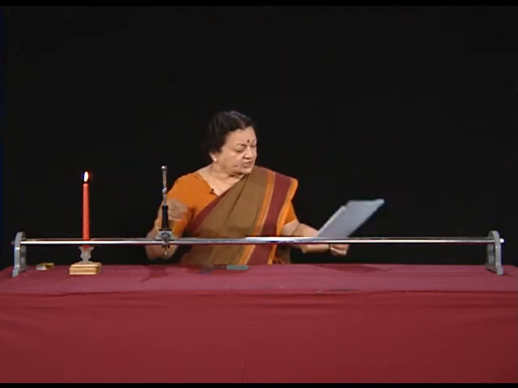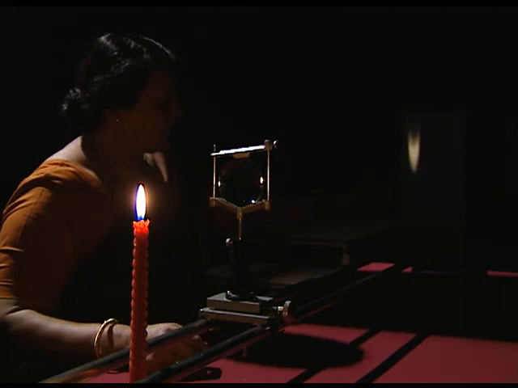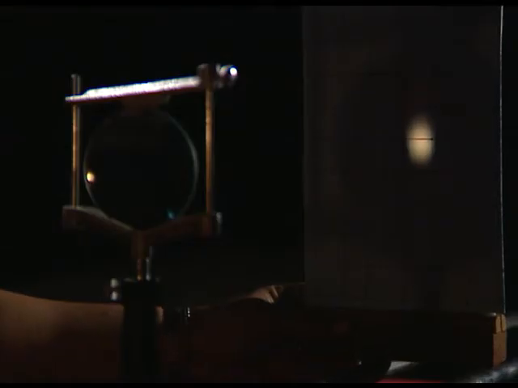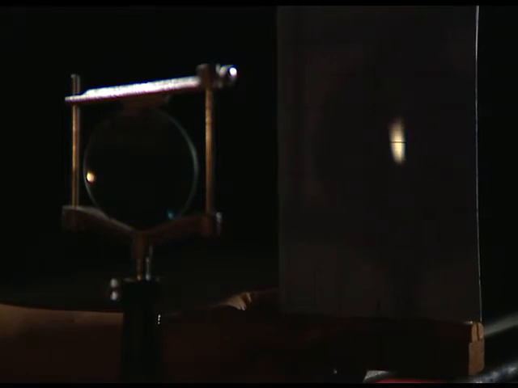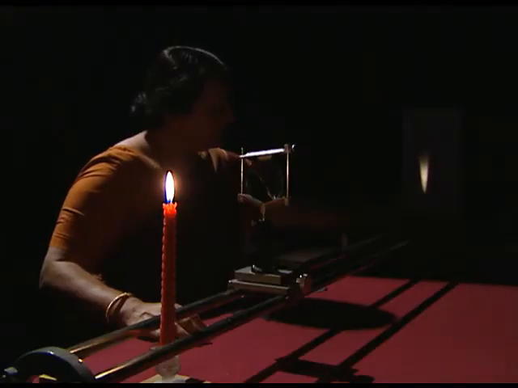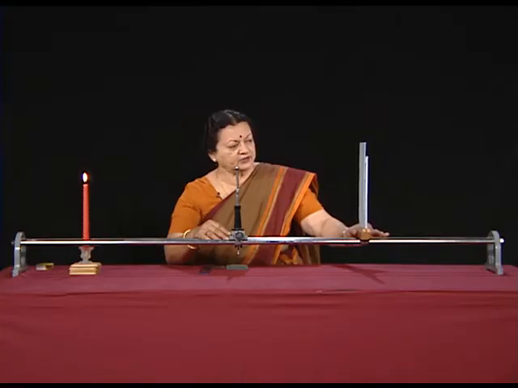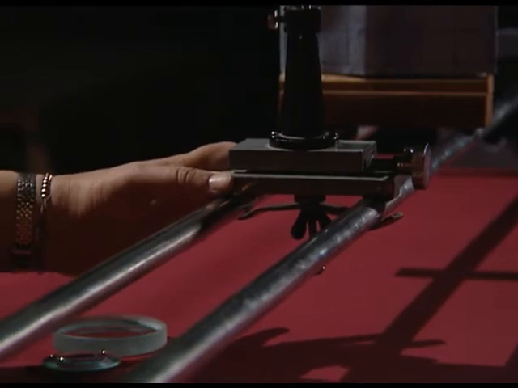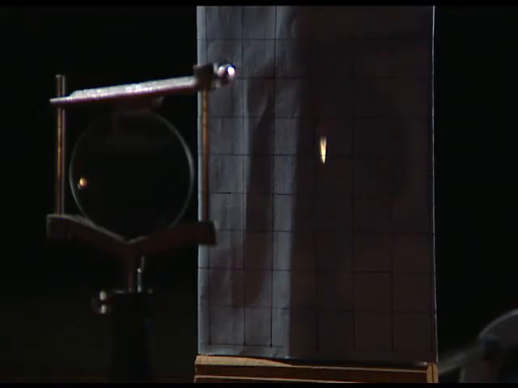Right now, as we had seen, I am using this squared screen here, so that it is easy for us to see what happens to the image. It is inverted, it is very large. I shift this location without changing the position of the candle, and now view the image. It's become smaller. As I take this further, I will have to move my screen in order to get the image, and it is much smaller than before. If I take it further away from the candle, you get a very tiny image which is almost half the square over here on the screen.